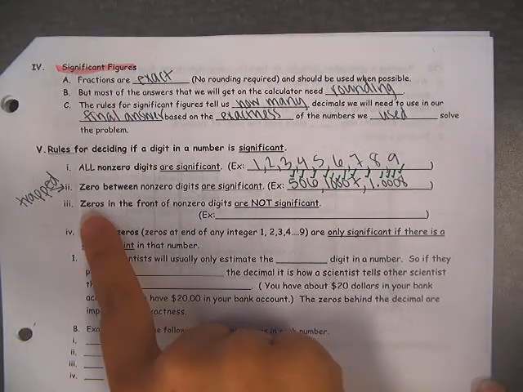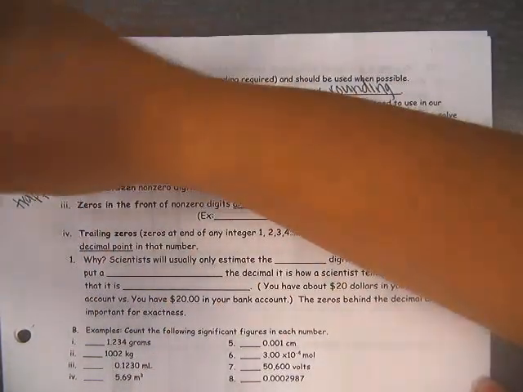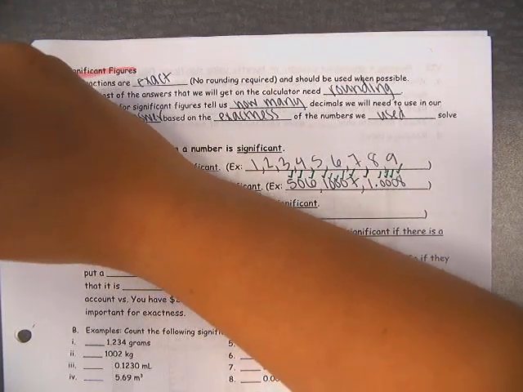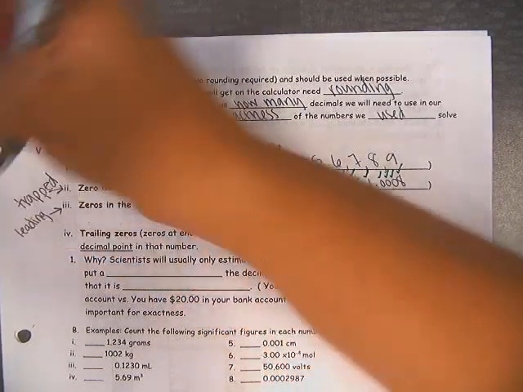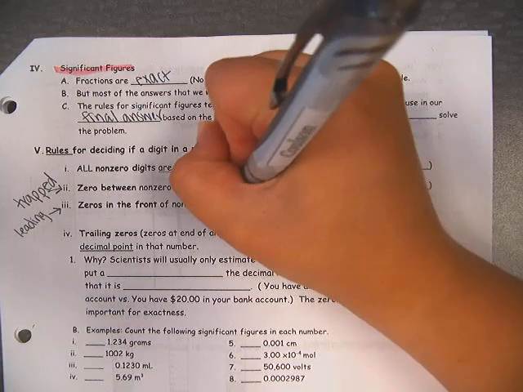The other type of 0 that we have is zeros in front of non-zero digits. I call these leading zeros. So if you have zeros in front of a non-zero digit, they are never going to be significant. So for example, if you say I have 7 pencils, you're not going to write 07.